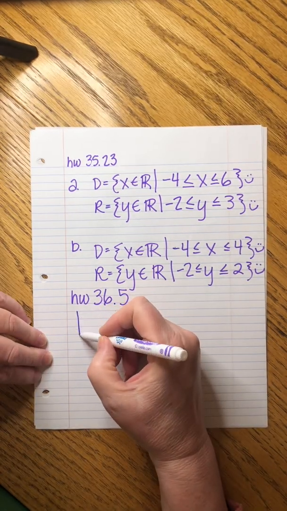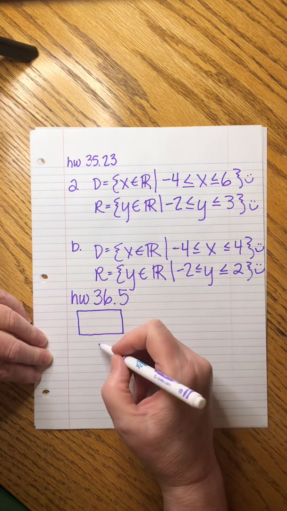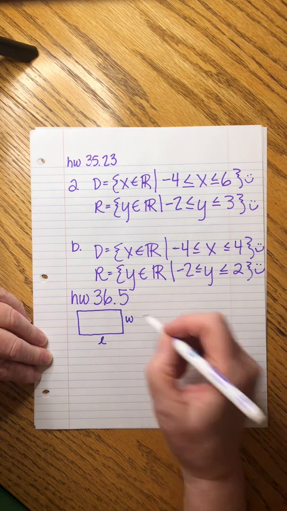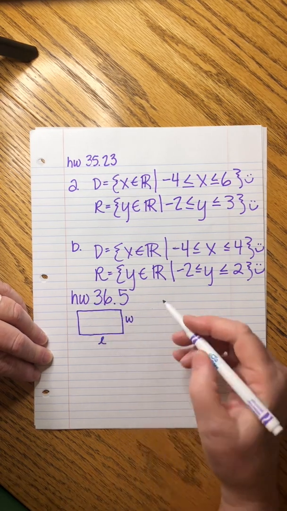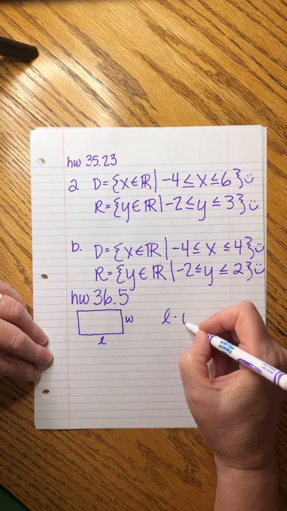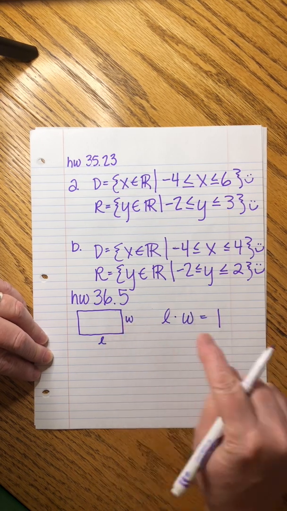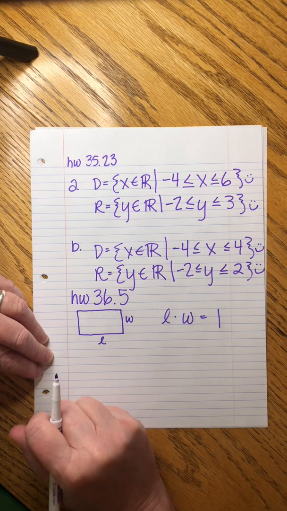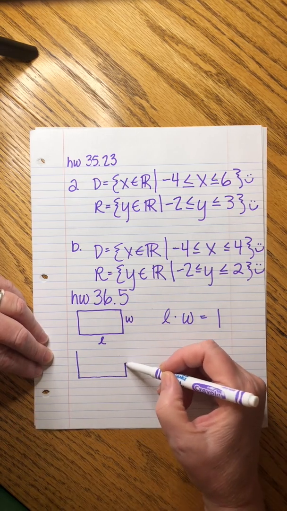So what I want to do before I draw the changes, we're just going to say, okay, if you're trying to find the area of this rectangle, you just multiply length times width, and we're going to call that 1. We don't know what those numbers are, but we're just going to say it represents 1. Now we're going to change the rectangle. I'm going to make mine look the same.